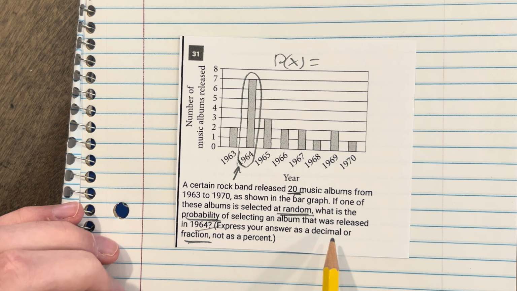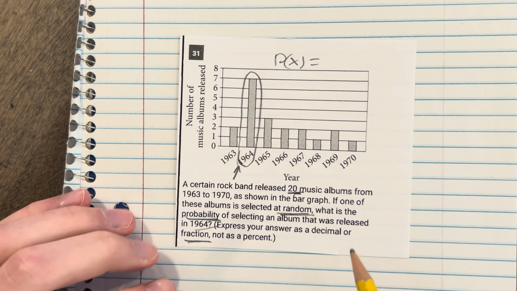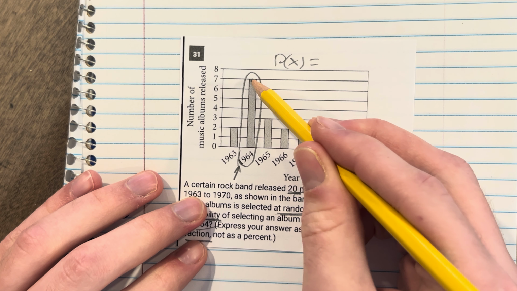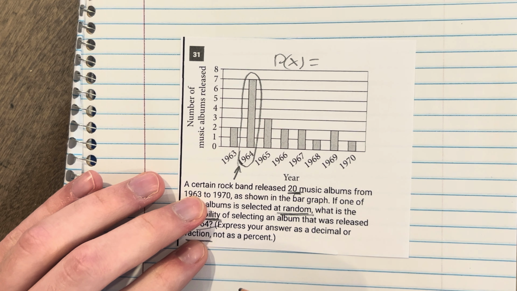If we have a dice, we have 6 values on the dice, 1, 2, 3, 4, 5, and 6. And the odds or probability of rolling any one number will be 1 in 6. But probability changes when we have more albums released in the same year. So we have the probability of selecting an album that was released in 64, but 7 albums were released in 64. So the reason that it's 1 out of 6 for a dice is we have one option to choose the number 3.